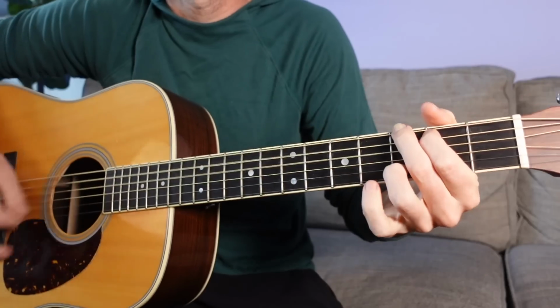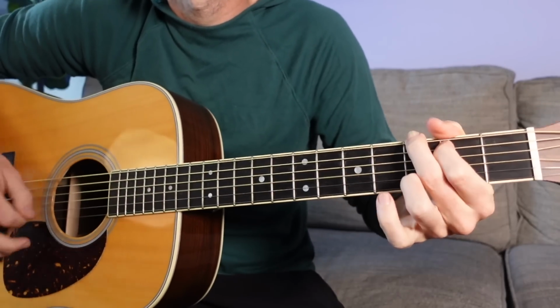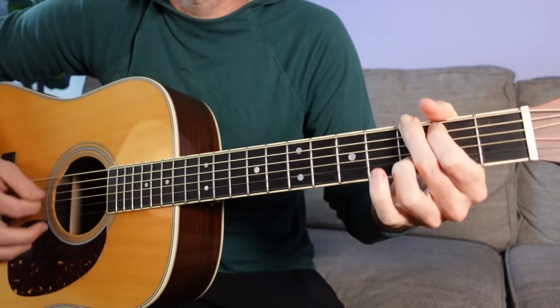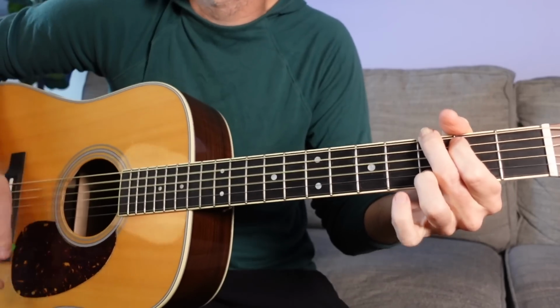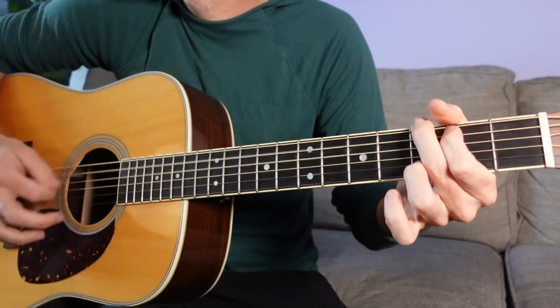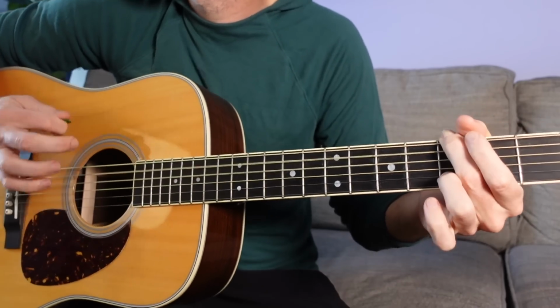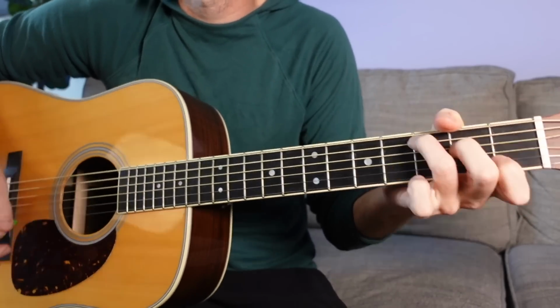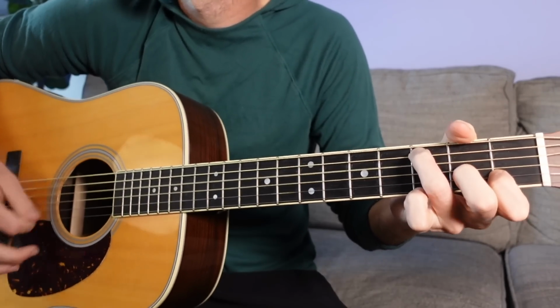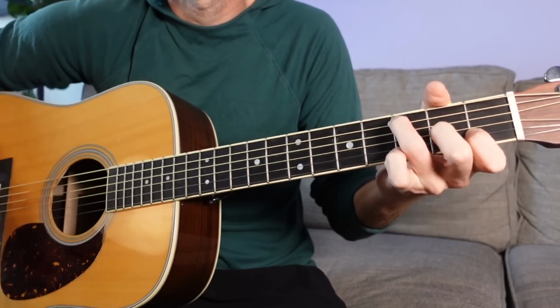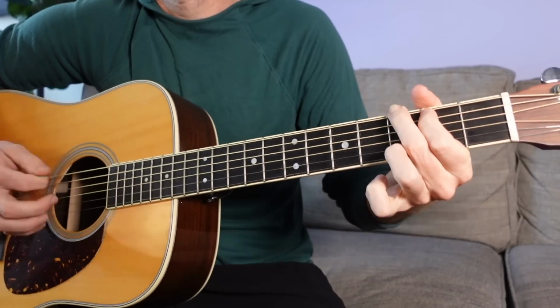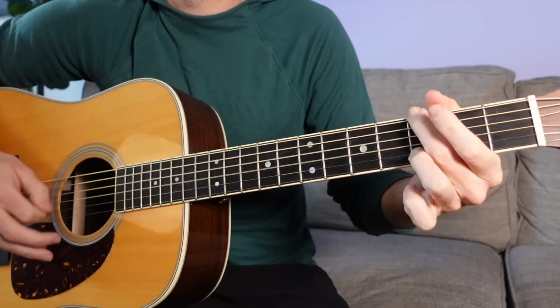Right? So we have like a G, right? It's very G, still on that G, then to C, to G. And you know, this is like a pretty traditional way to play it.